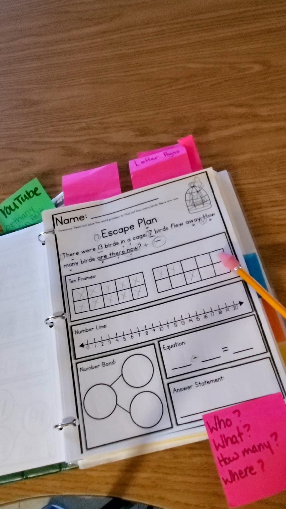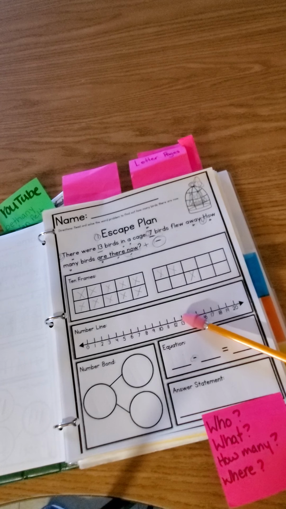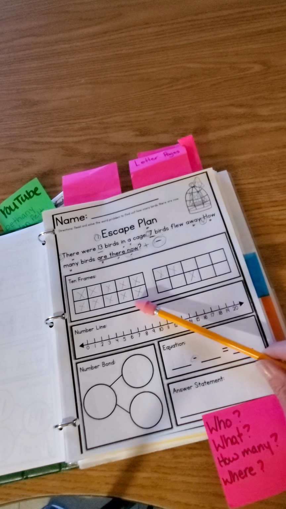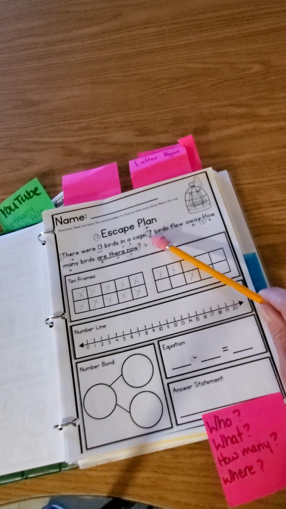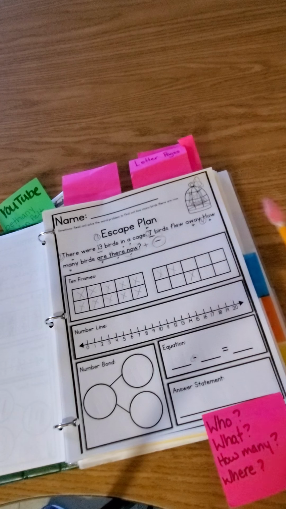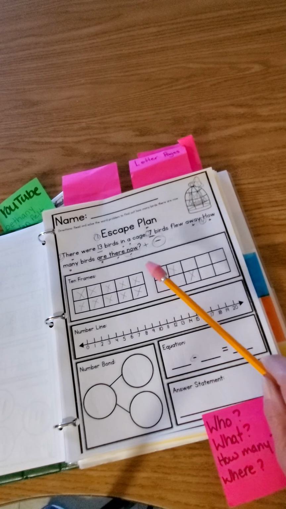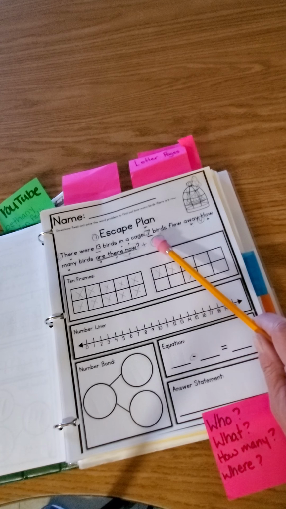If you want to continue on, go ahead and do that number line because you're going to have to figure out how many you need to get rid of. It's in sentence number 3. And you can use a color pencil to cross out, however you want to do it. So we need to get rid of 7 of these.